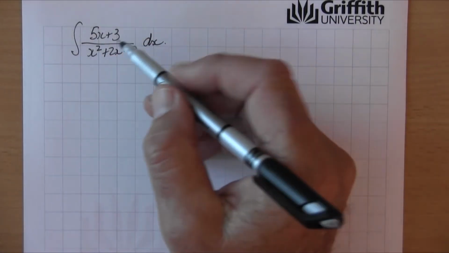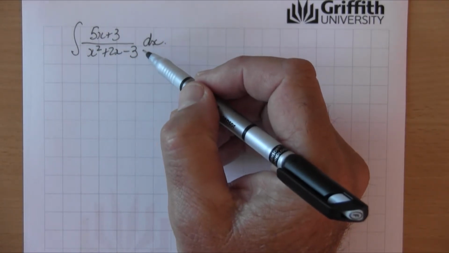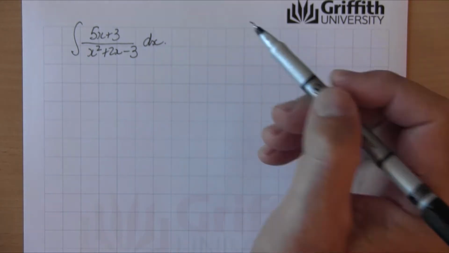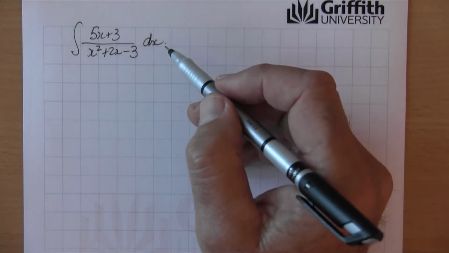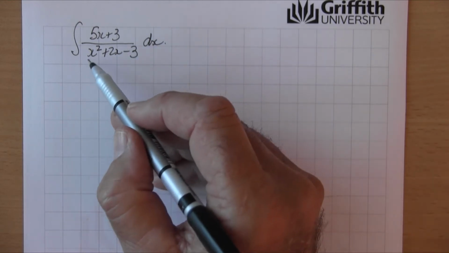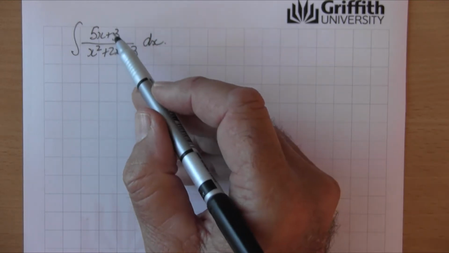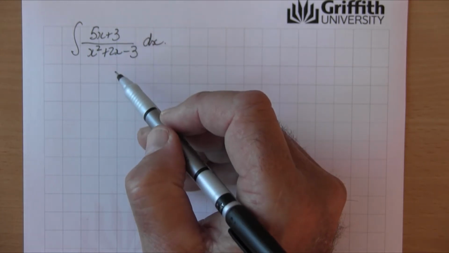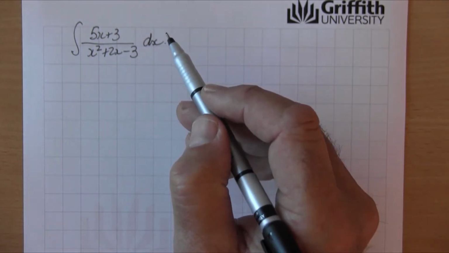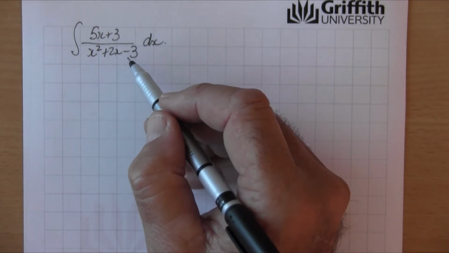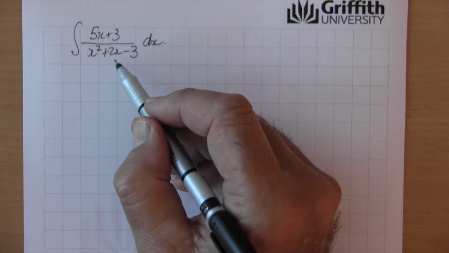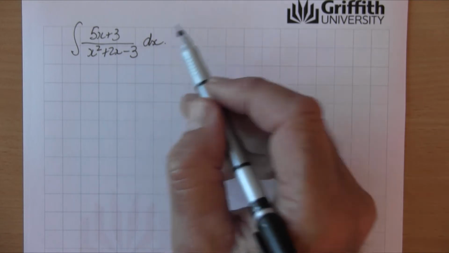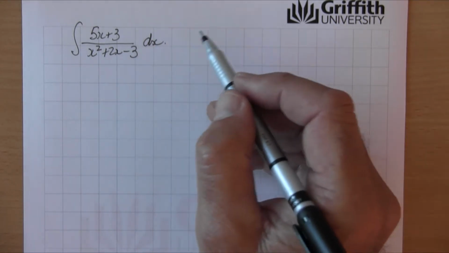Suppose we have to find the integral of 5x plus 3 over x squared plus 2x minus 3. First thing we should look at is whether, if we find the derivative of the denominator, it is a multiple of the numerator. Because if it is, it's a simple u equals the bottom line, and just substitution will fall out in about 3 or 4 lines.